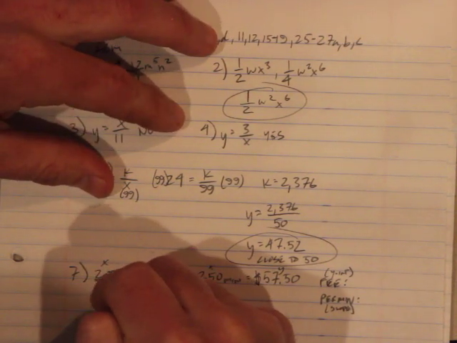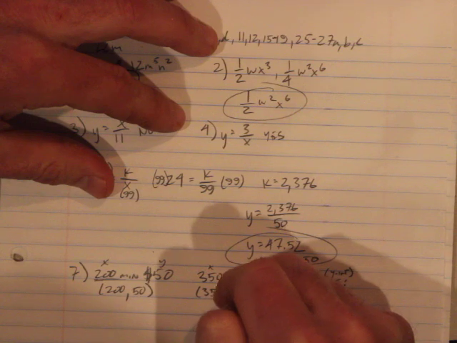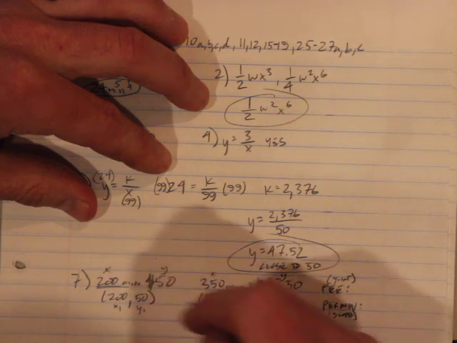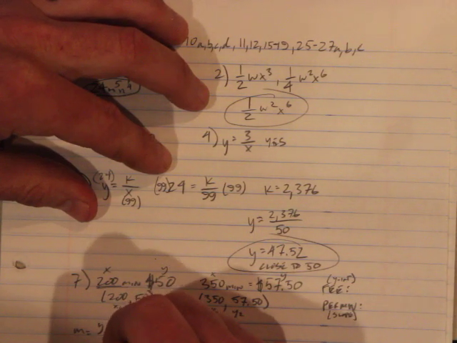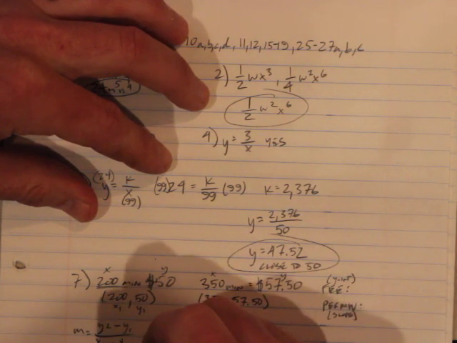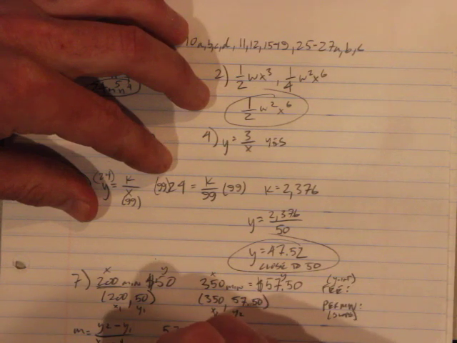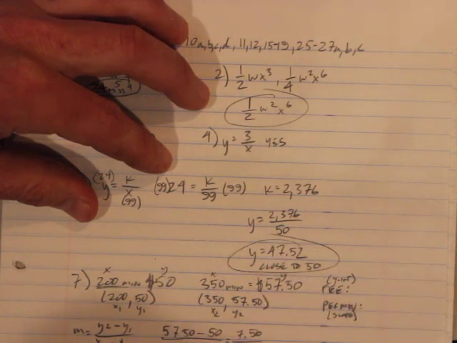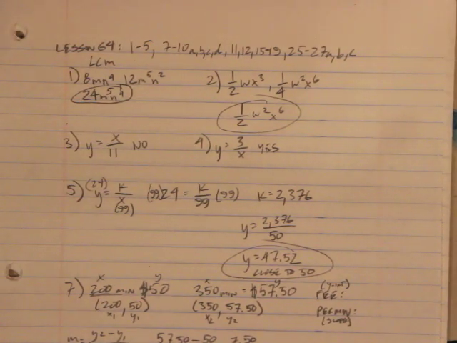So I really have these 2 points, 200, 50, and I have this other point, 350, 57.50. And what I can do is label this x1, y1, x2, y2, and use my slope formula, which is y2 minus y1 over x2 minus x1. y2 is 57.50 minus y1, which is 50, over x2, which is 350, minus x1, which is 200. That gives me 7.50 over 150. And so that is my slope there, 7.50 over 150.